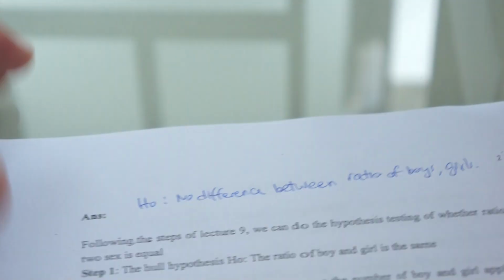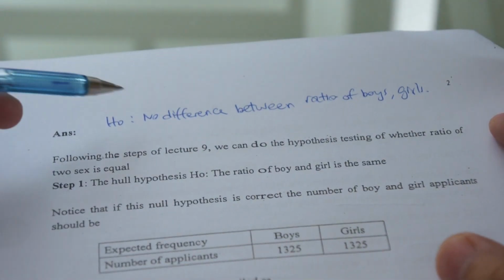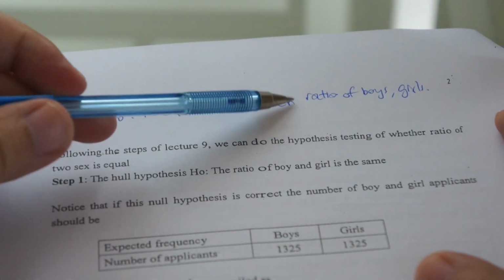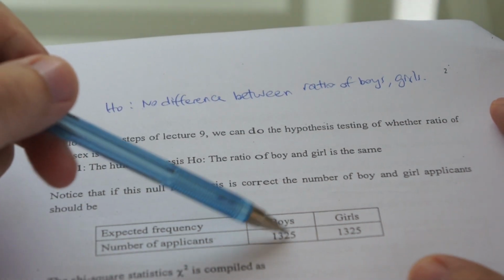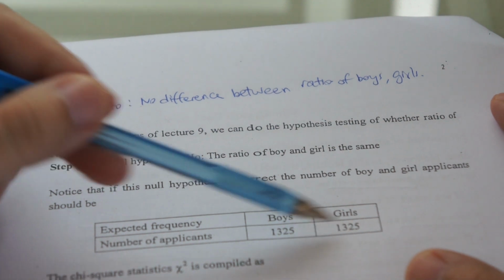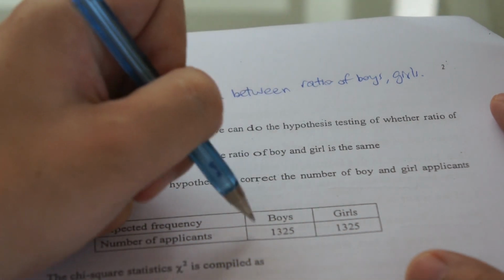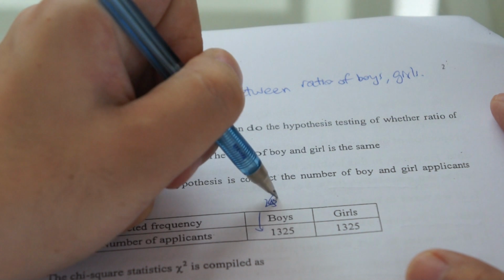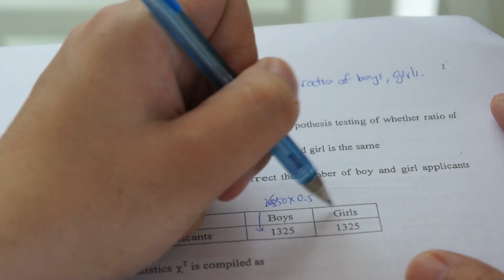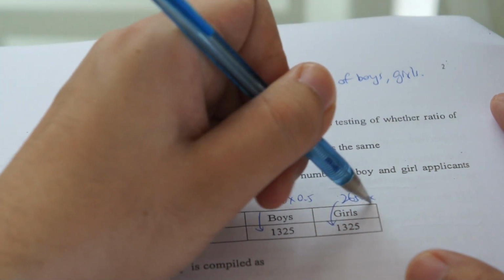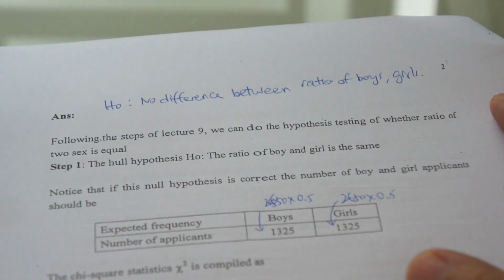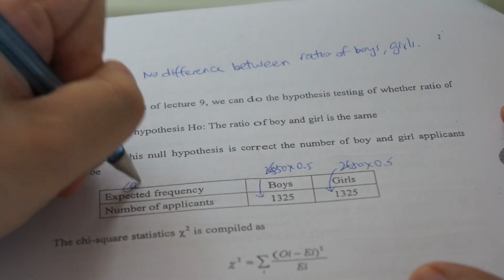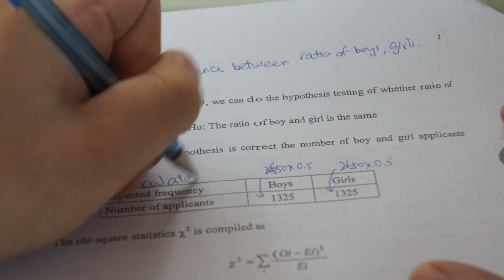If there really is no difference between the ratio of boys and girls, you must have 1,325 boys and 1,325 girls, half of them. This number comes from 2,650 times 0.5, and the girls number is the same: half of the total is boys, half is girls. What you need to do next, after we have calculated this ourselves, is the following.